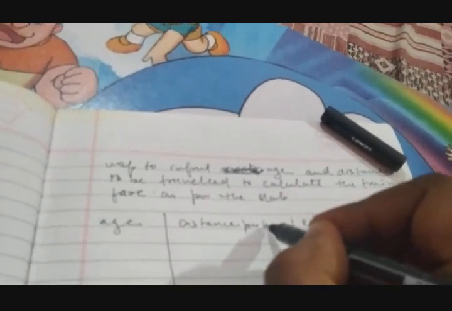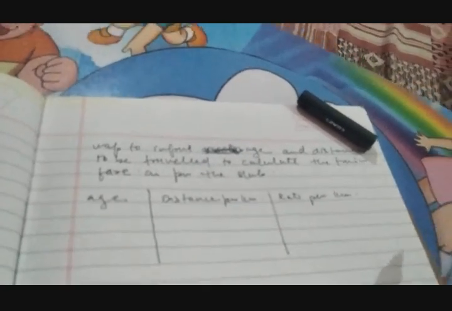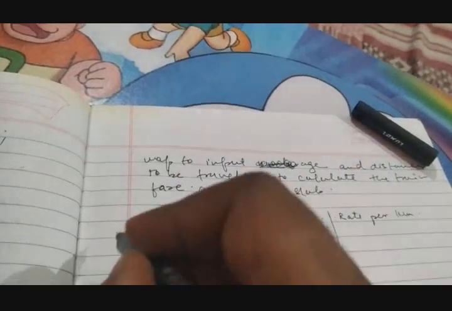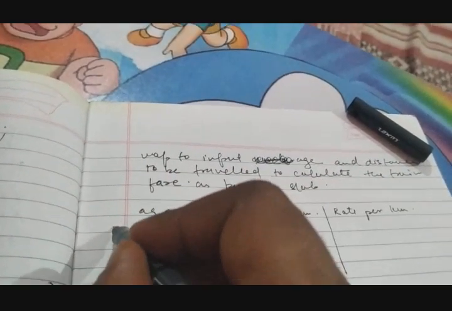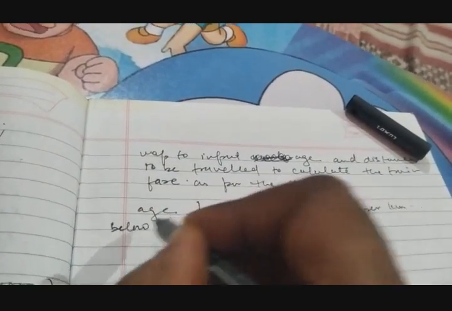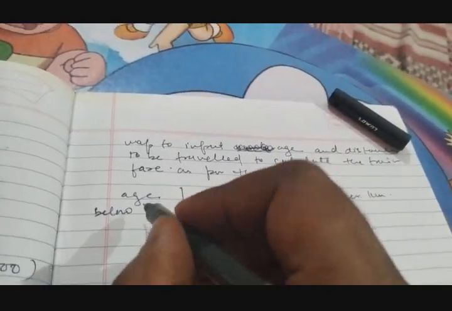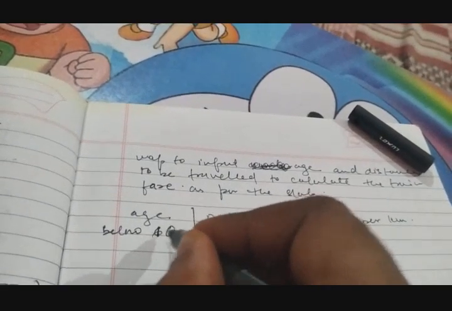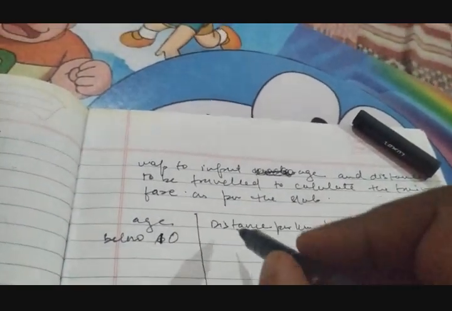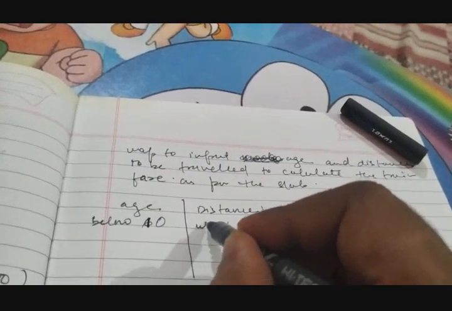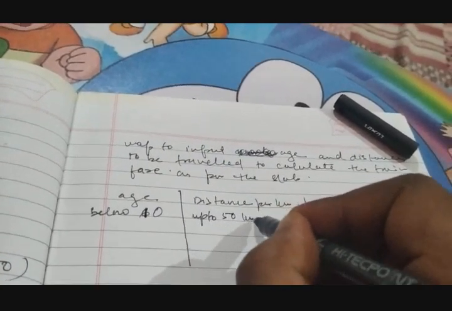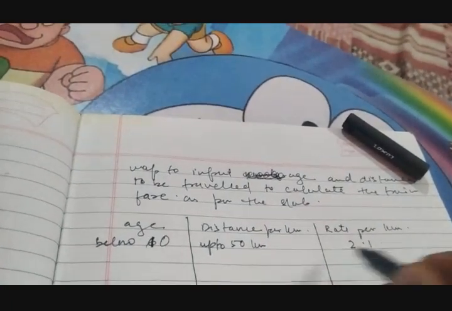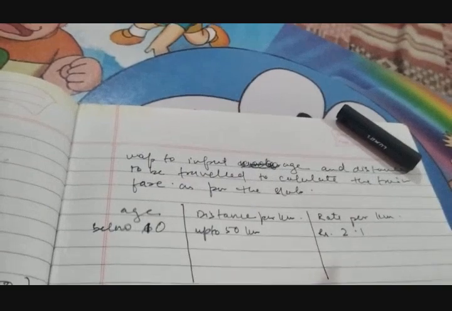If the age is below 10 years, and the distance traveled is up to 50 kilometers, then it is rupees 2.10 per kilometer.